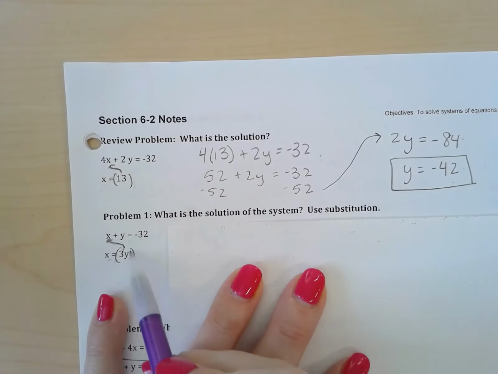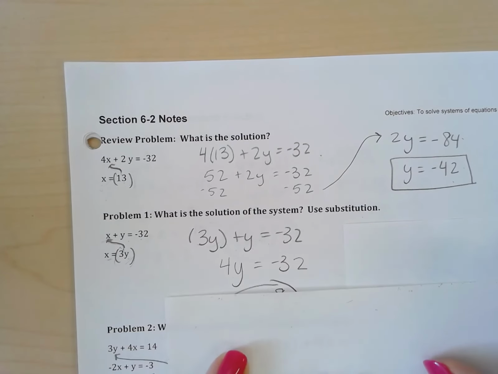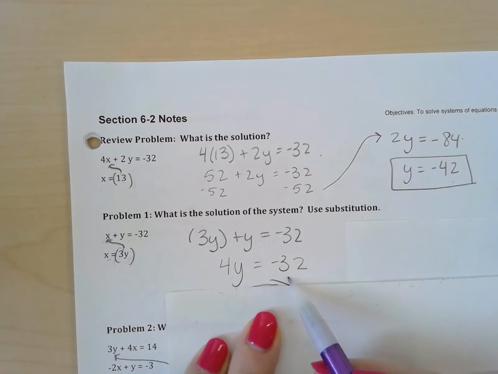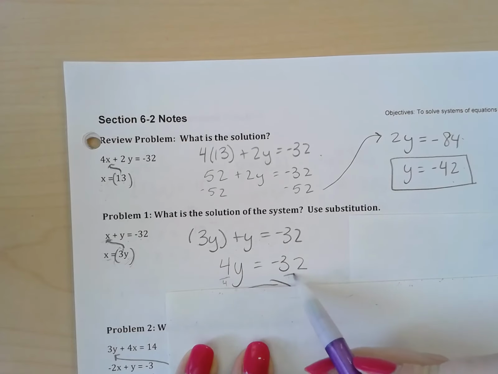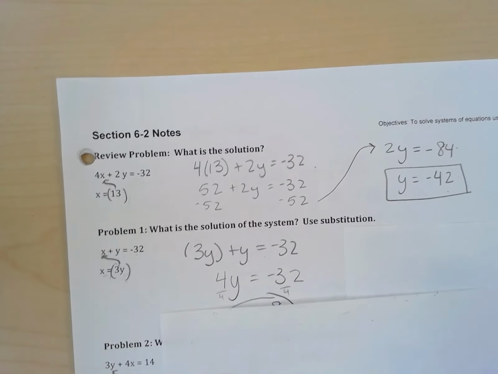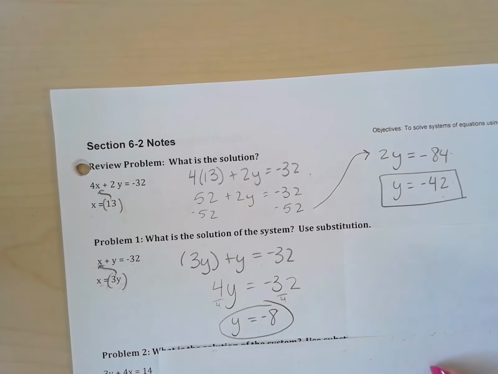The reason why I do this is because I replace the x with the 3y, and now I just have y's to worry about. So I can actually solve this equation for y. 3y plus 1y will give me 4y equals negative 32. And then I just need to divide each side by 4, and I get y to be negative 8.